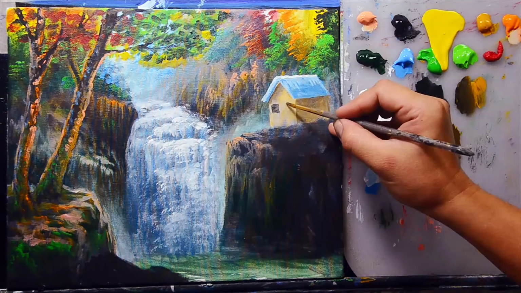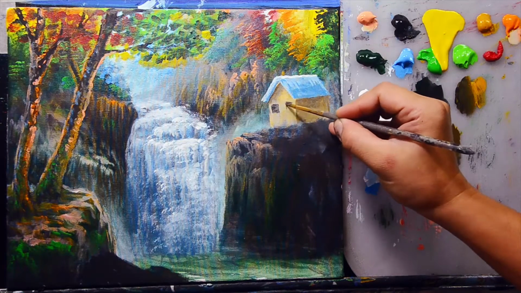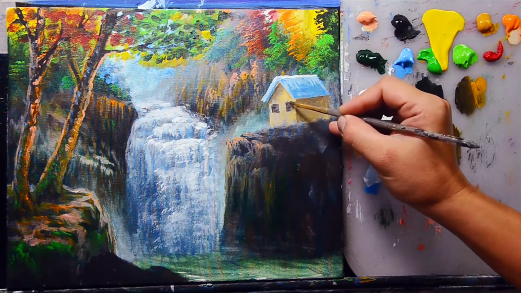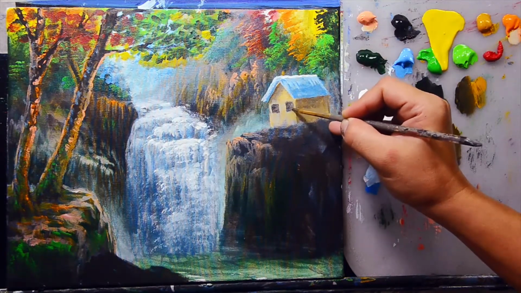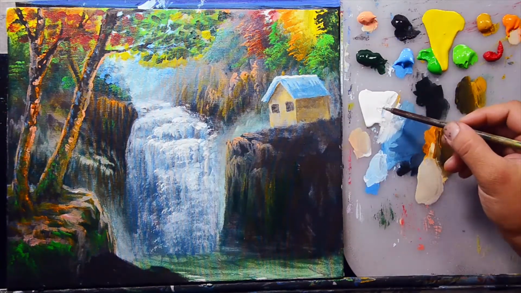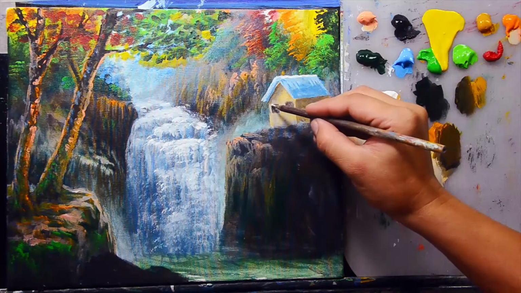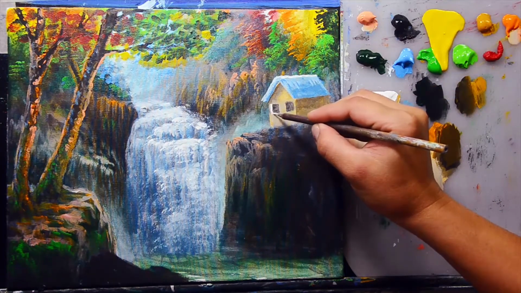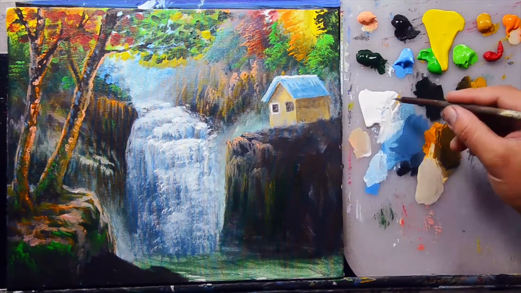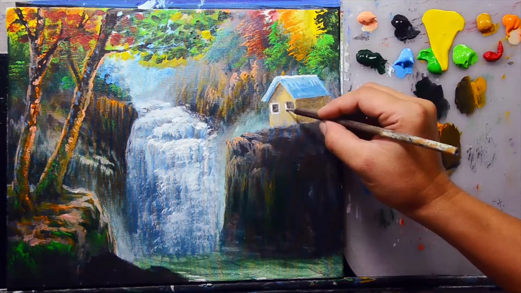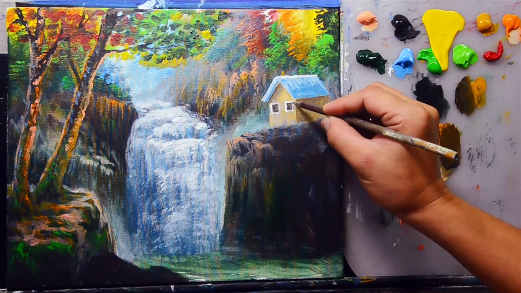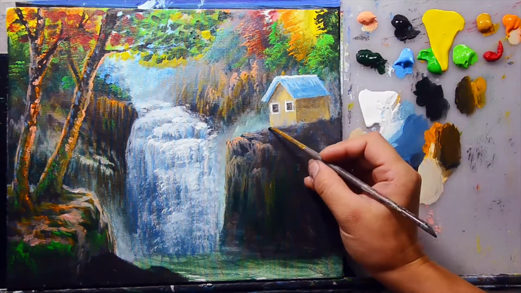Also this one here. I have a window using the mars black color. And I'm going to use my pointed brush. I'm going to use this titanium white to create a window jamb there. Window jamb. Titanium white there. Just looking good now. I'm going to paint the ochre green here.